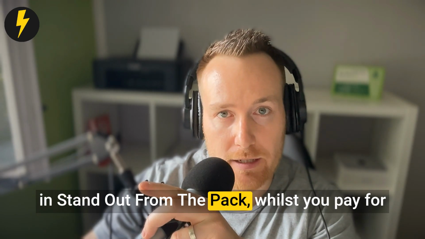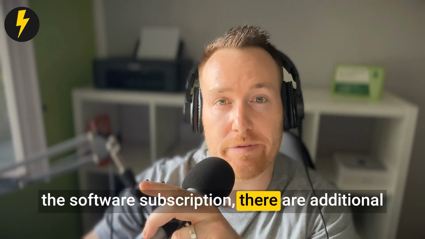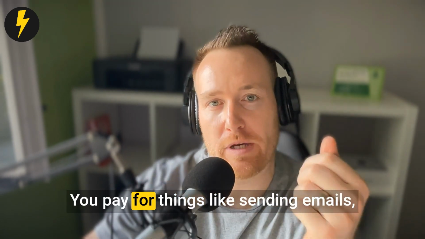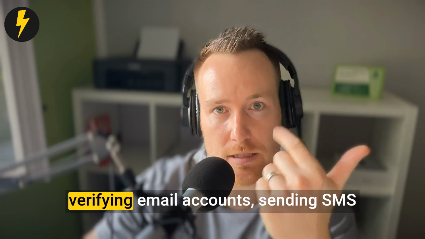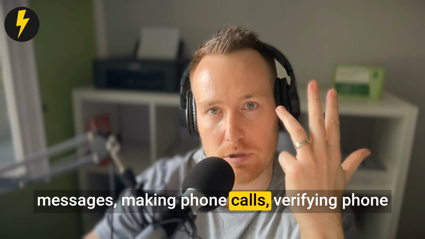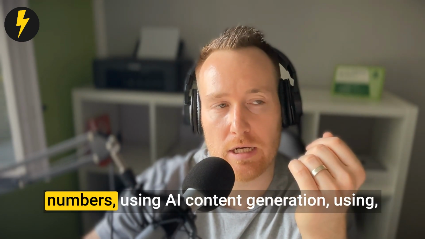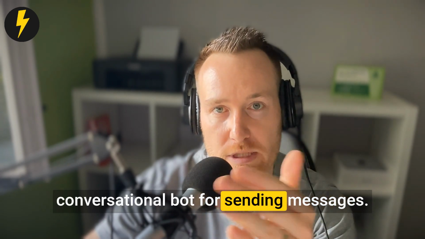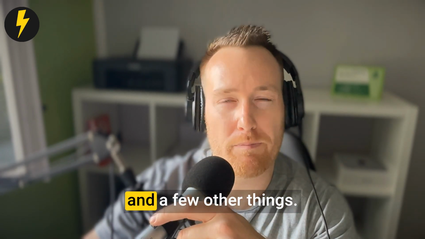In Stand Out from the Pack, whilst you pay for the software subscription, there are additional fees that you will pay depending on your usage. You pay for things like sending emails, verifying email accounts, sending SMS messages, making phone calls, verifying phone numbers, using content generation, using conversational bot for sending messages, and a few other things.